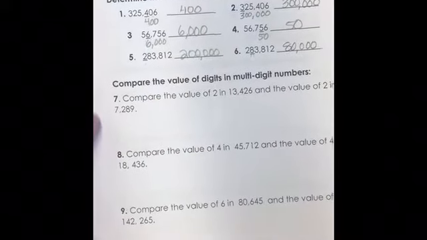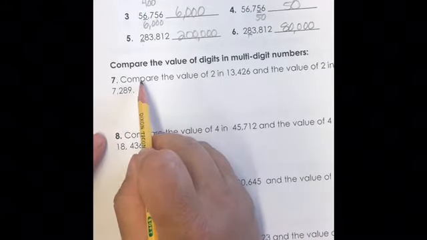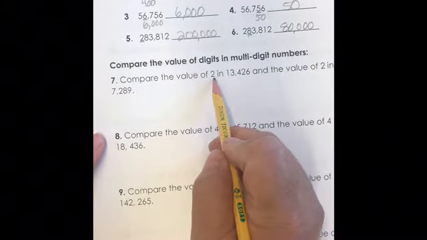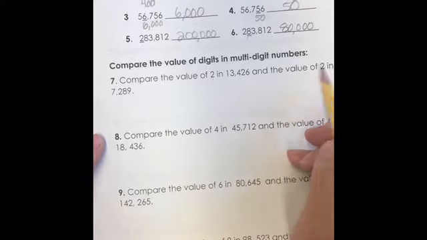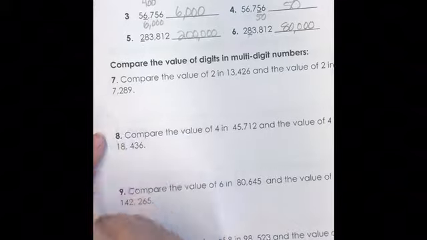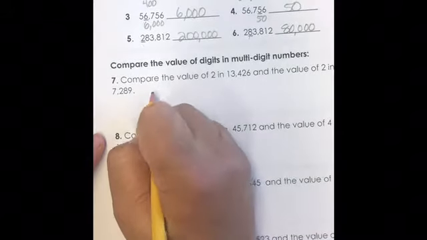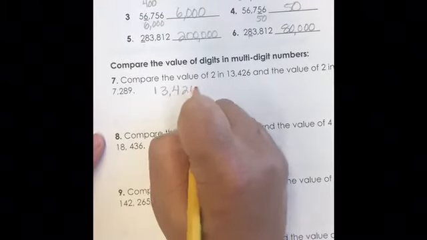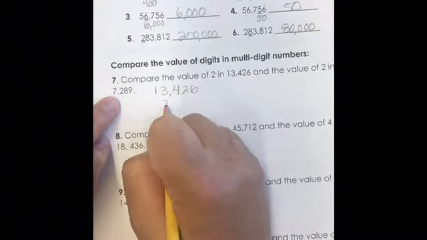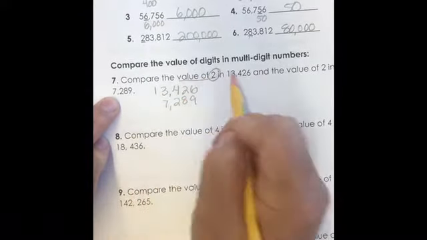Okay. Now we're going down to these problems. Number 7 says compare the value of the 2 in 13,426 and the value of 2 in 7,289. So the first thing we're going to do for these problems is stack them up. So I'm going to put these numbers right on top of each other so I can get a good look at where the different 2's are because I'm doing the value of 2.